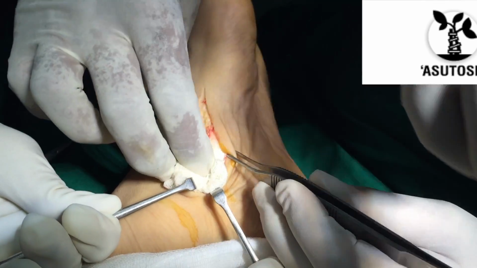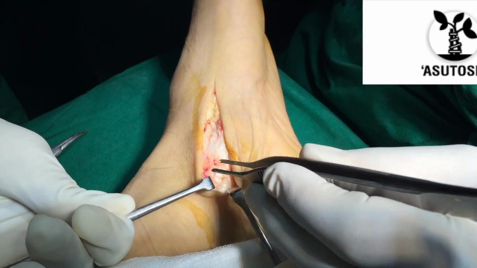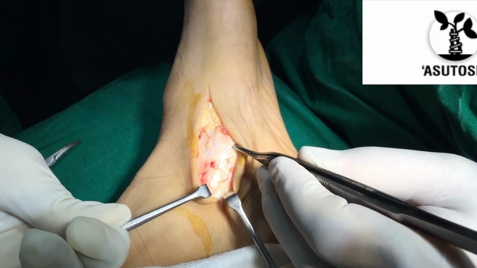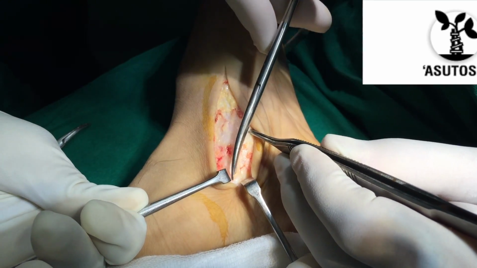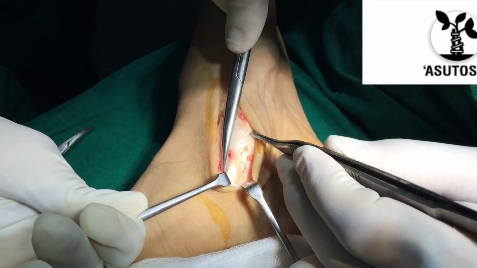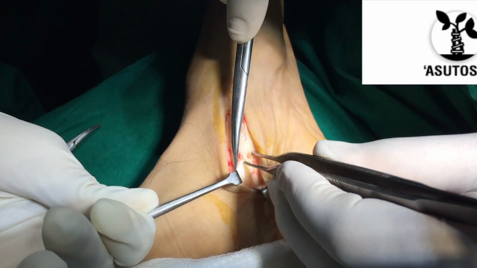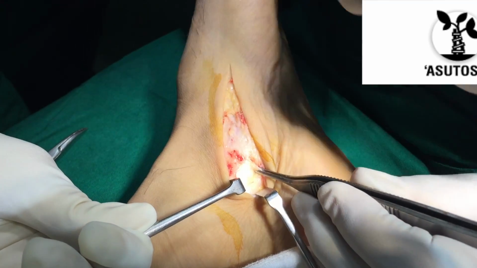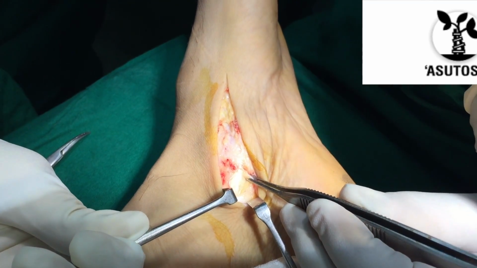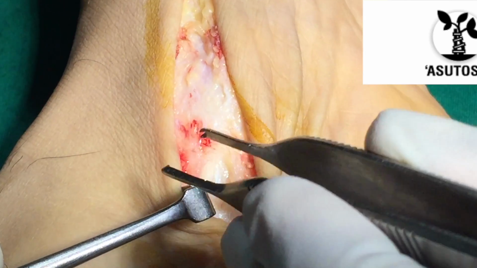So we have made a nick into the posterior tibial tendon sheath, and basically extending with a scissor proximally, and then we would be going distally. Thereby we will be just splitting the tendon sheath to reach the posterior tibial tendon.